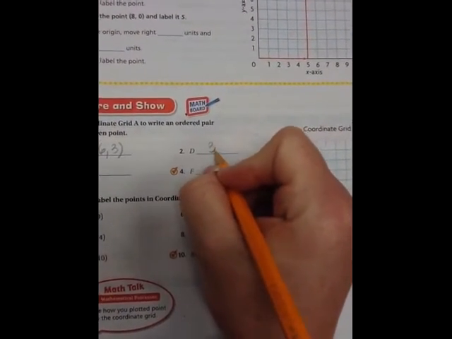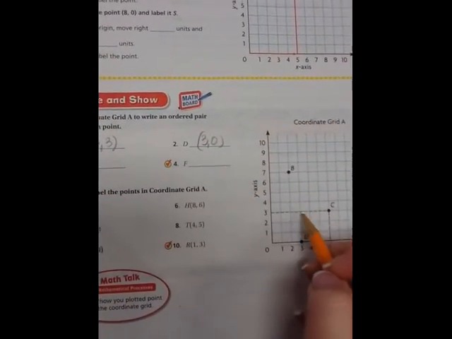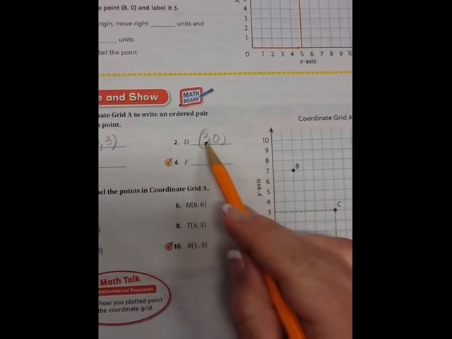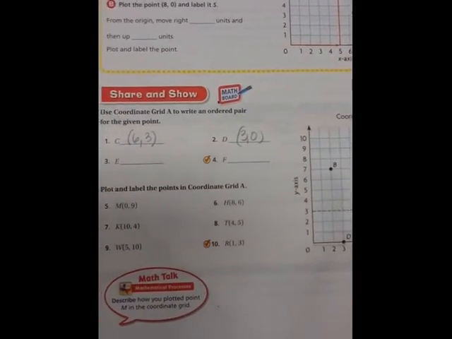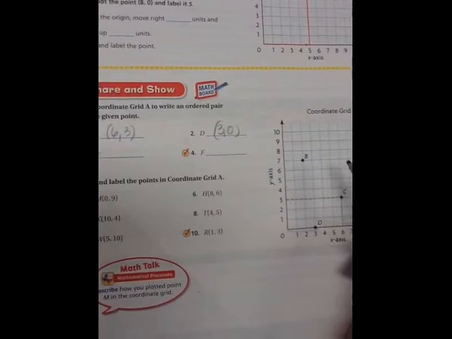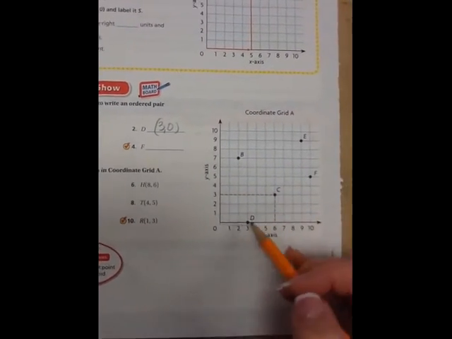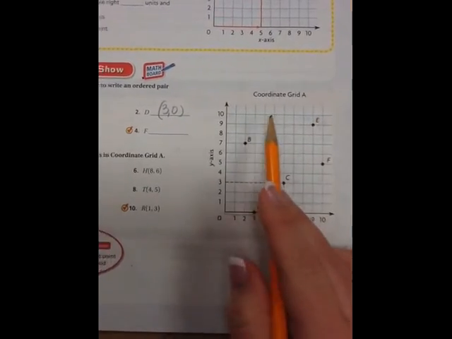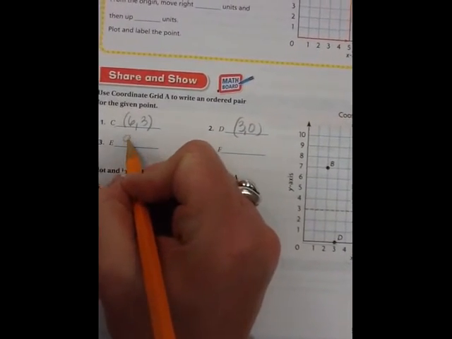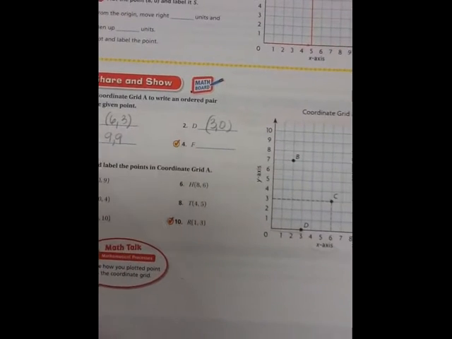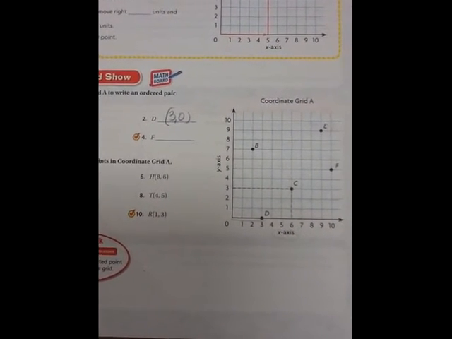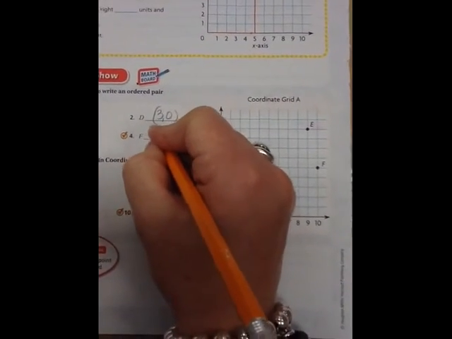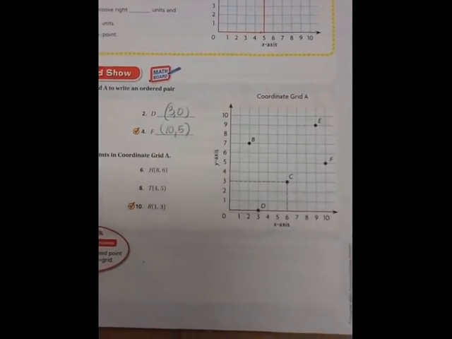This is a 3, 0. You ran to your 3, but you did not jump any on my x-axis. So that is why that is 3, 0. Okay. Number 3, the letter E. This one I'm going to run to my 9 and jump to my 9. So E is 9, 9. And then do number 4 yourself for the letter F. And then it should be 10, 5.